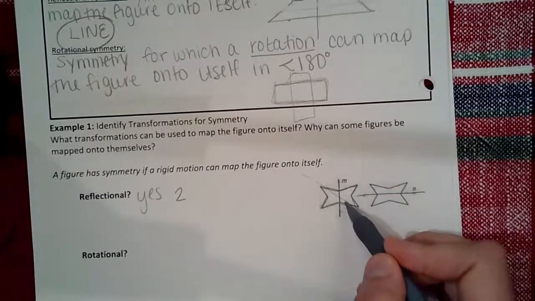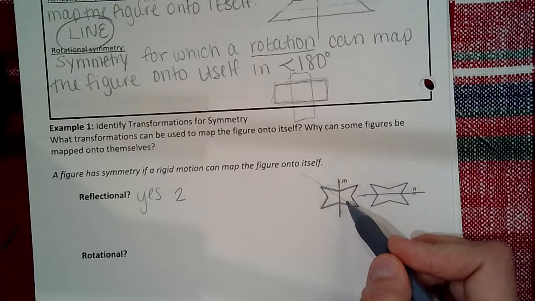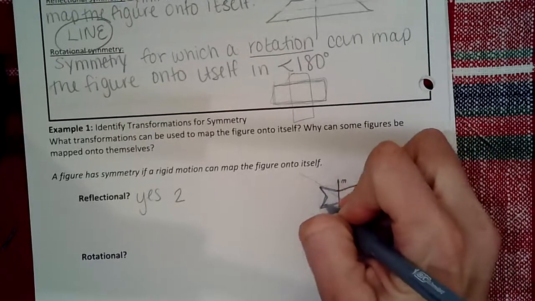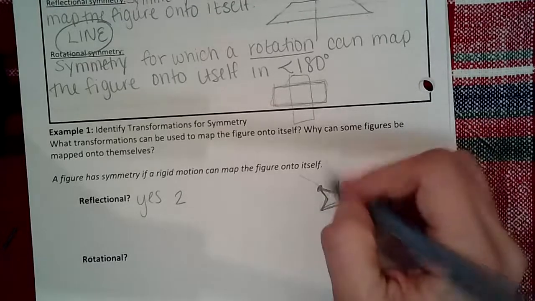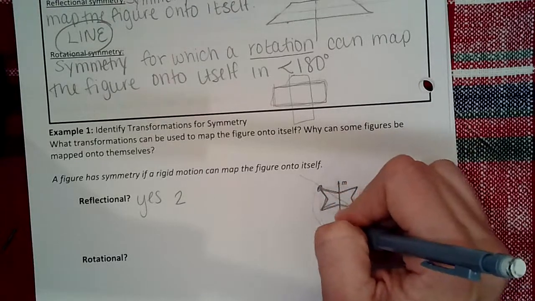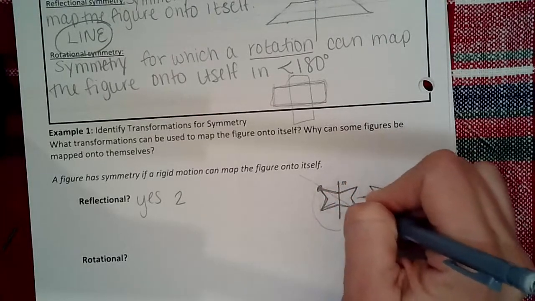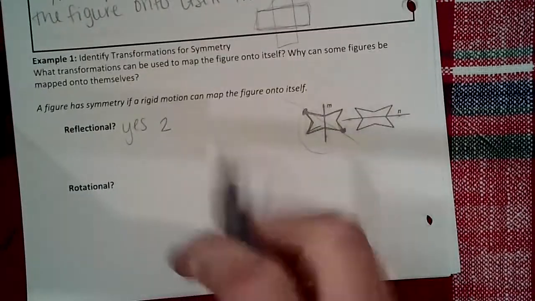Now, is there a way I can turn this? If I had a puzzle piece that looked just like this, I could put it in this way. Okay, I'm going to follow that point. Or I could turn it 180 degrees so that that point is actually over there and it would still fit. So yes, this also has rotational symmetry.